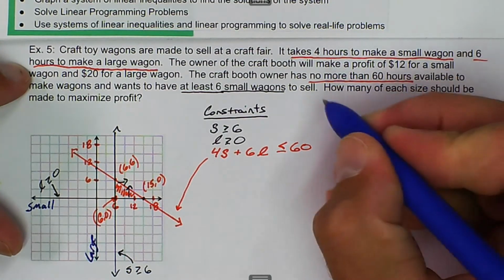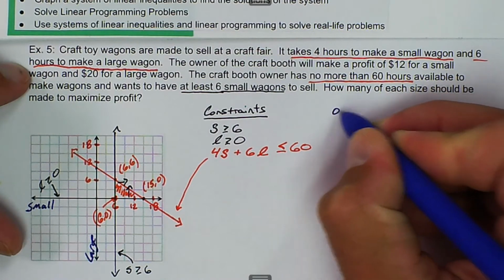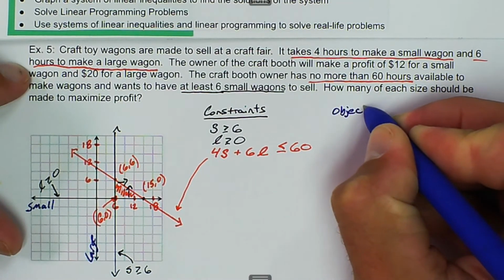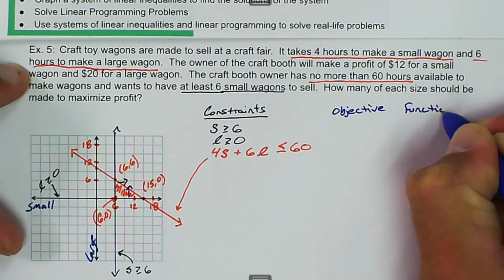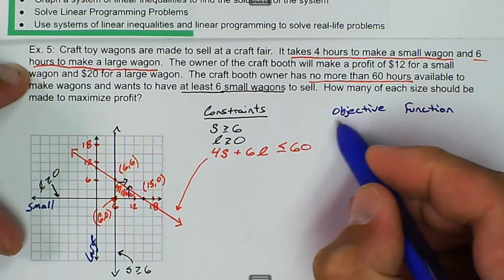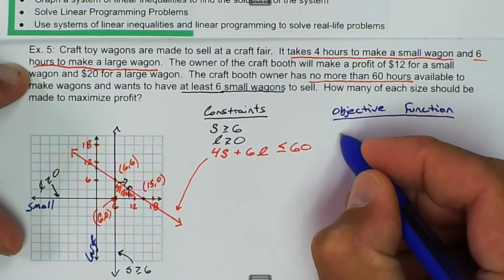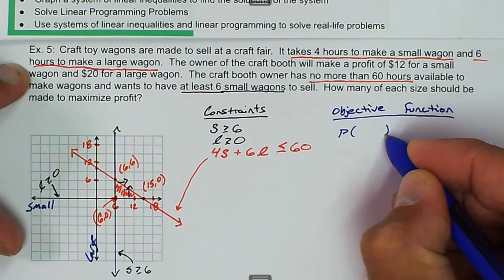So we have to have our objective function. And our objective function, we're talking about the profit, and we're selling small and large wagons.